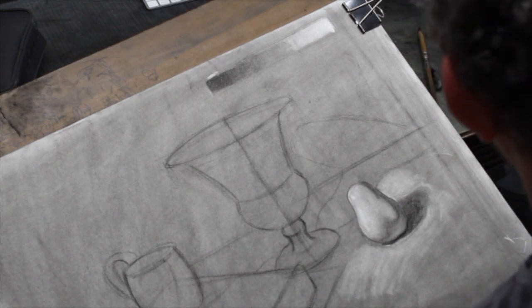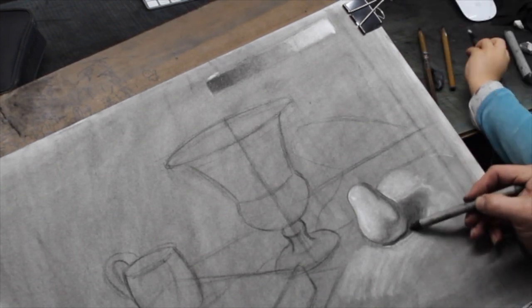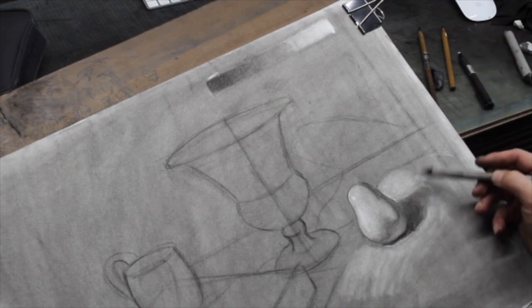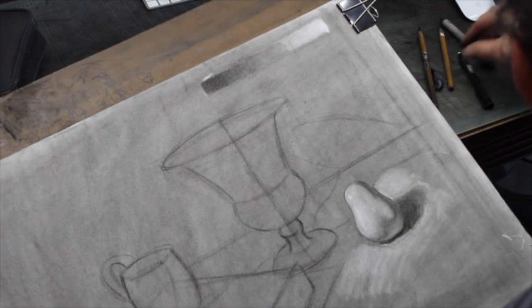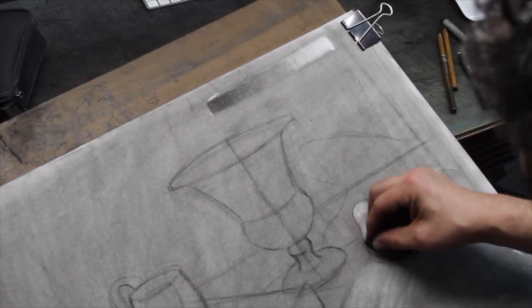Now usually the very darkest values I don't blend down. So here I might, but here I'm going to leave the black just as it is. Because if I keep blending it, it's going to end up looking a little bit gray. So I think the pear is more or less done.